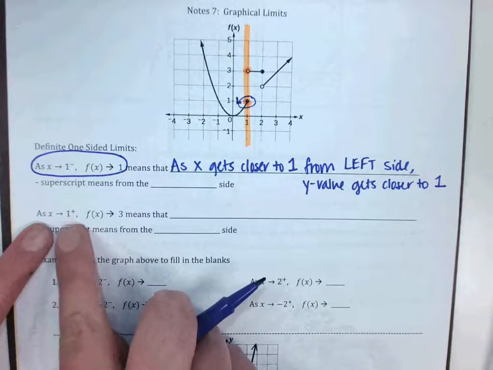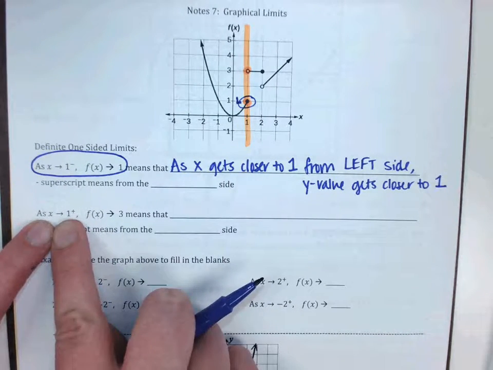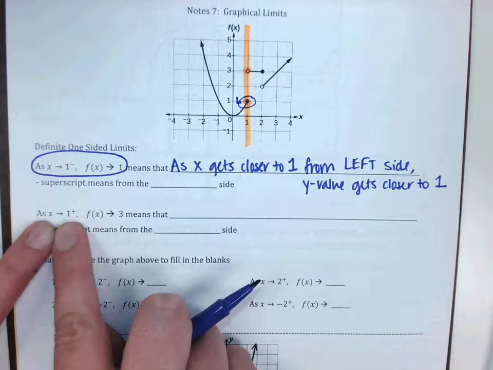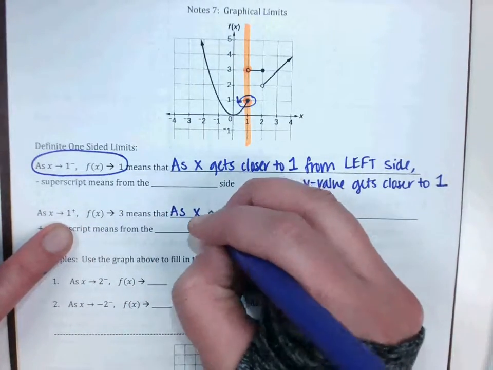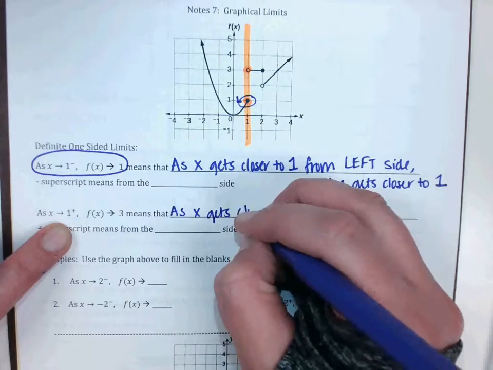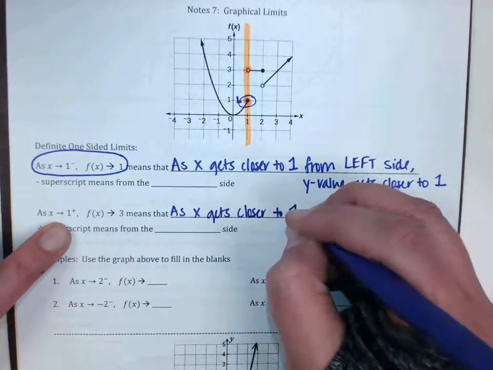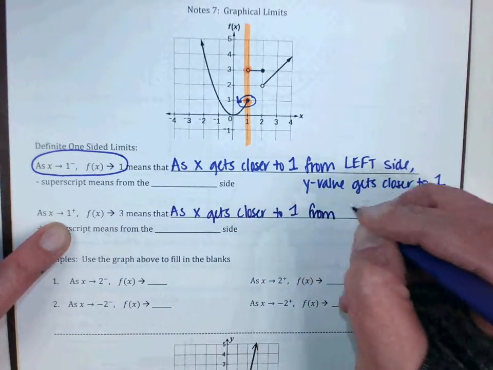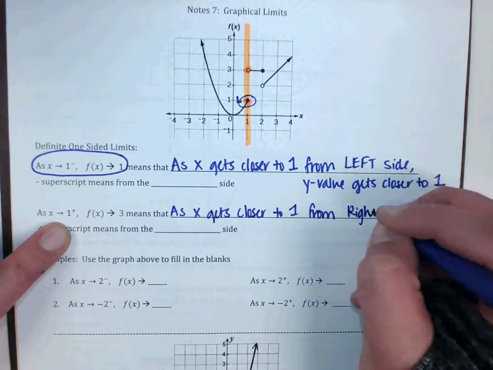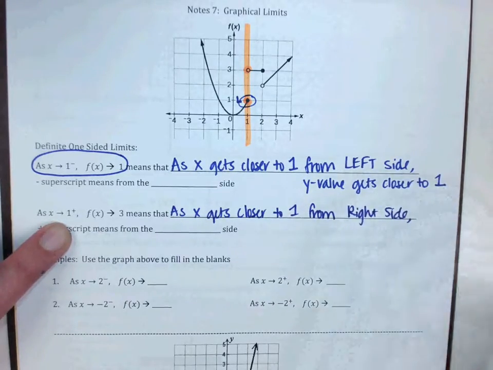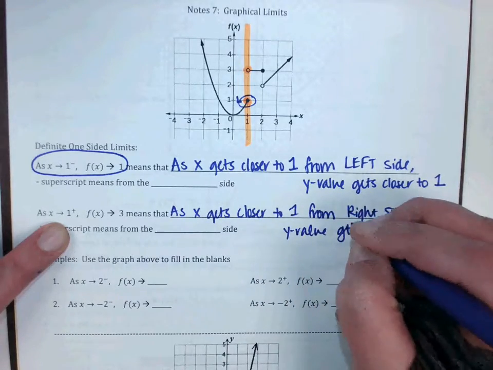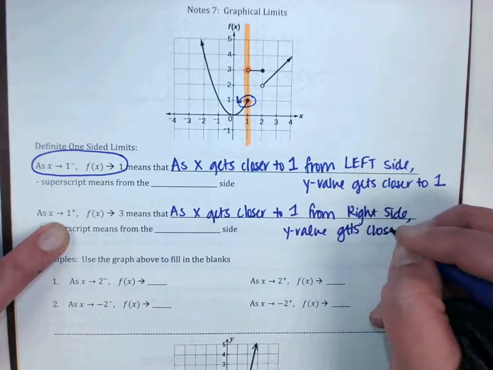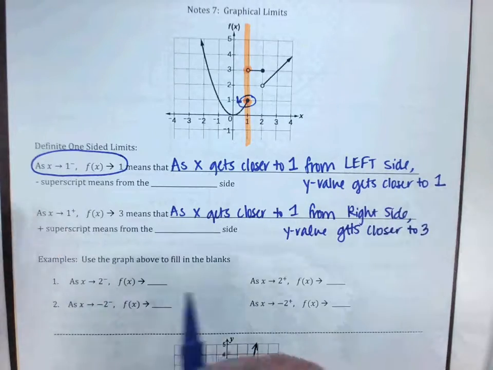Okay, now look at this one here. It says as x approaches 1, but now I have the little plus sign. So that would be as x gets closer to 1 from the right side of the line, my y value gets closer to 3.